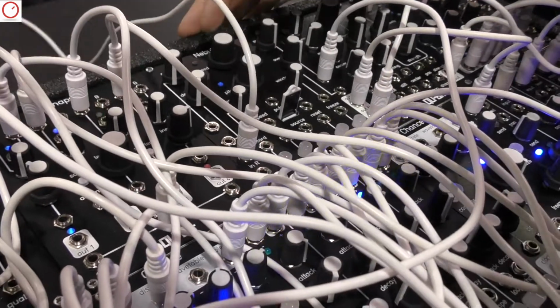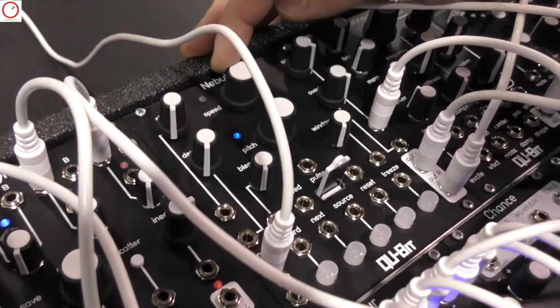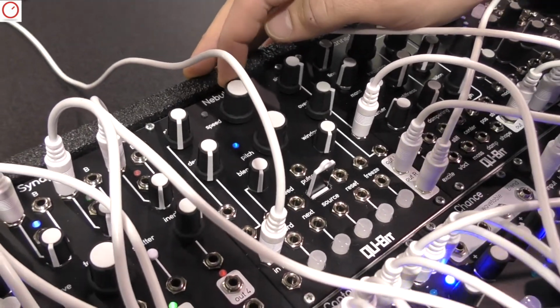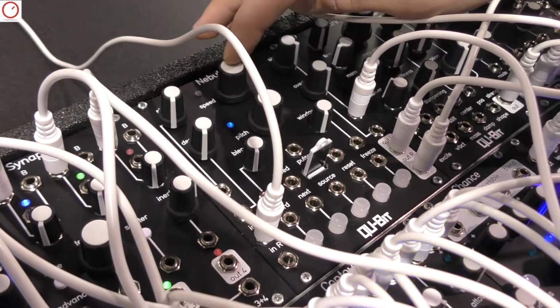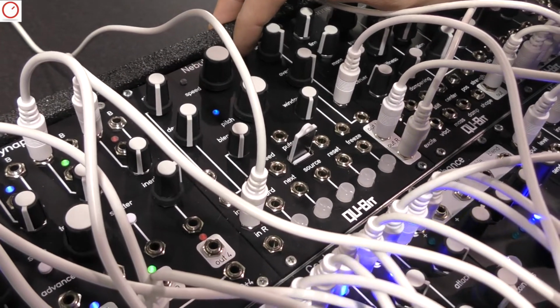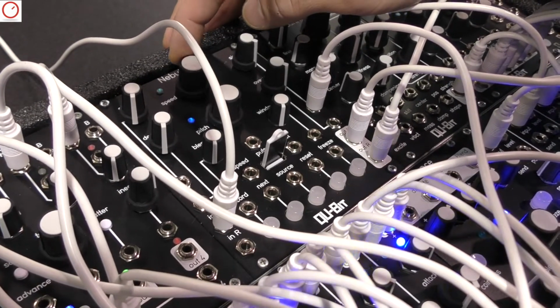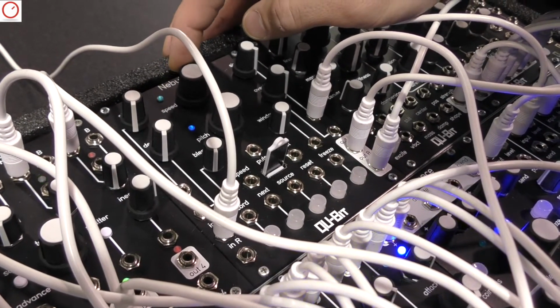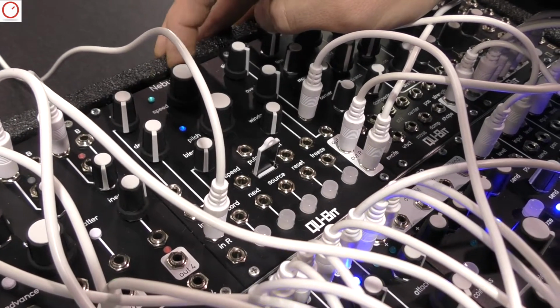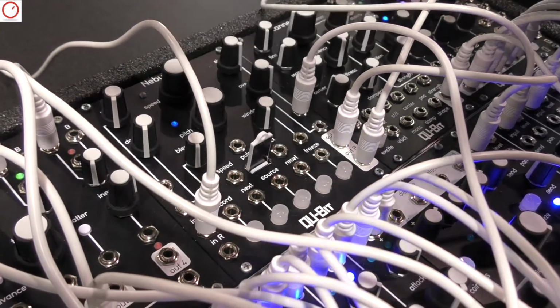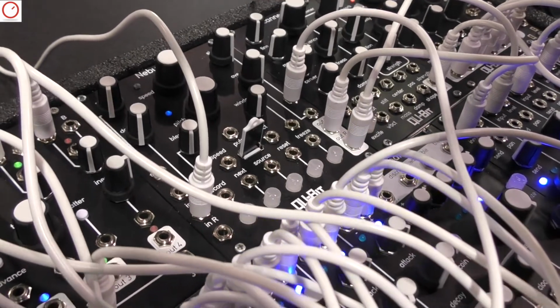Right off the bat, we have the speed control. The speed can go up to 4 times as fast in the forward direction, and I can click it to get back to my original speed. I can also go here in the middle, slow it down, and go into reverse audio, and I can go 4 times as fast in the reverse direction as well. And again, I can click it to get back to my original speed of the sample.